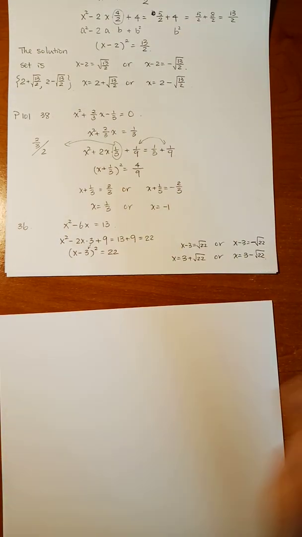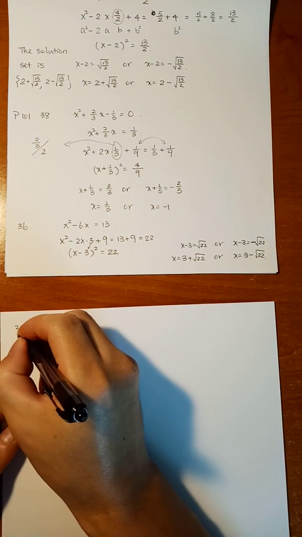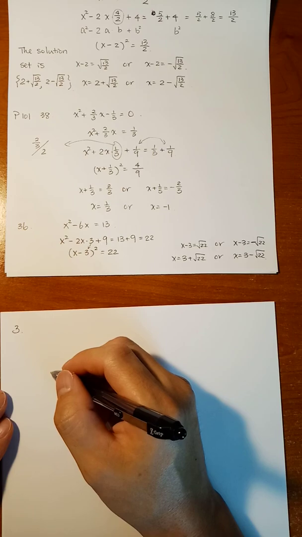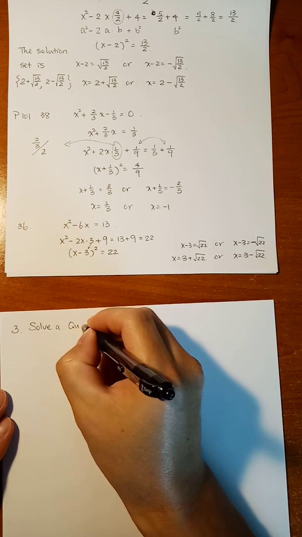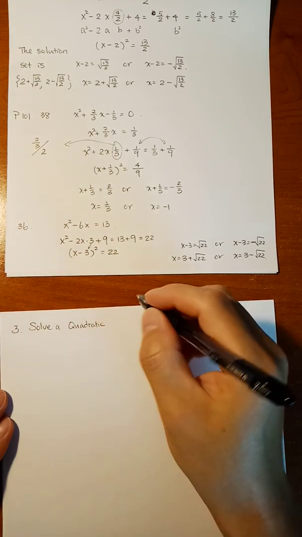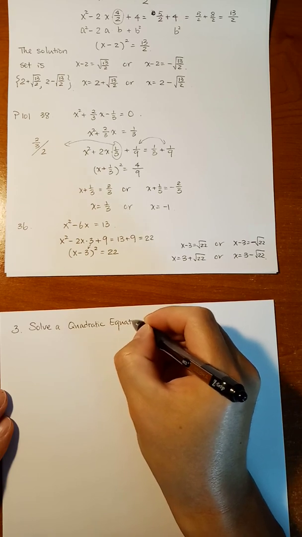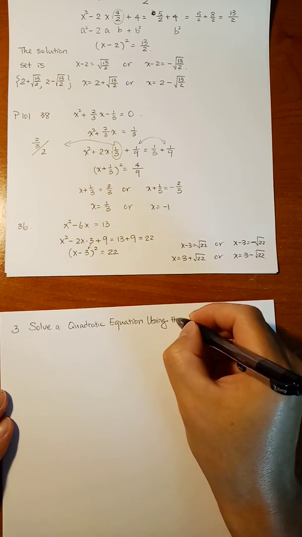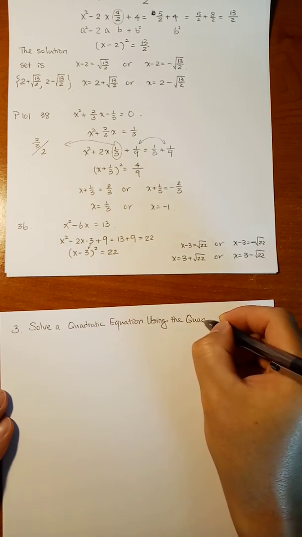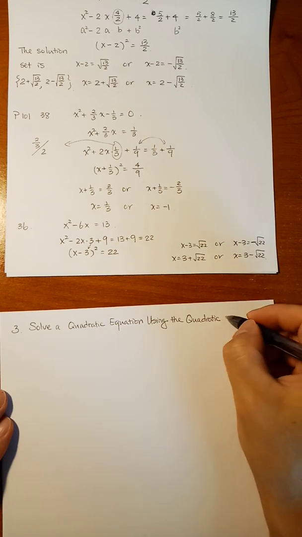Okay, so such very fixed steps can always be computed by computer, or can be used to generate formulas. So the third part, we're going to get the so-called quadratic formula. Solve a quadratic equation using the quadratic formula.